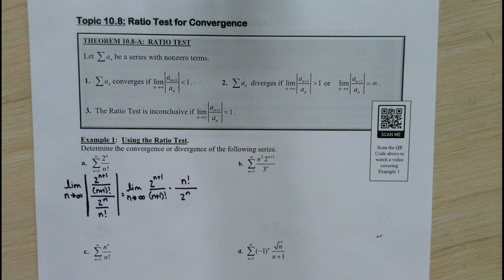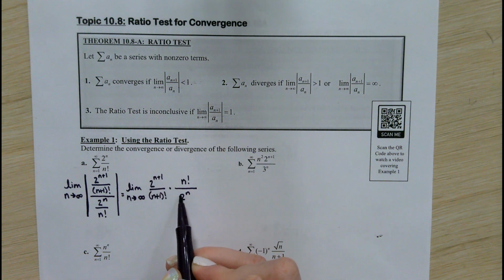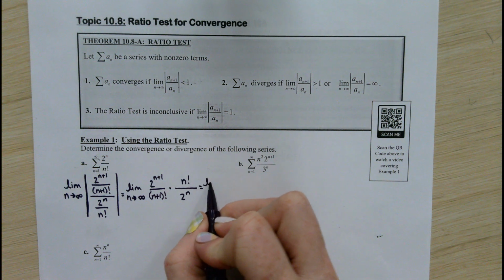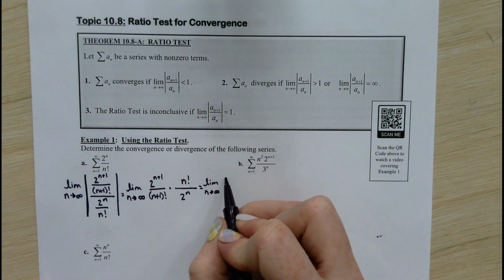And now you can probably start to see why this series was a good choice for the ratio test. If we think about 2 to the n plus 1 divided by 2 to the n, those have like bases, so we can subtract these powers. n plus 1 minus n is just 1. And so that means that when we simplify, we end up with just 2 to the first.